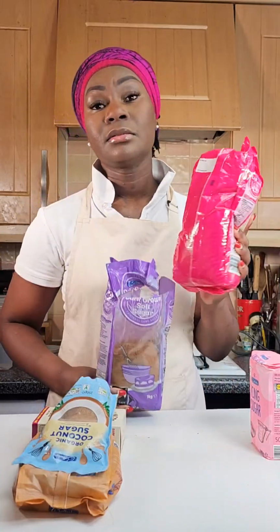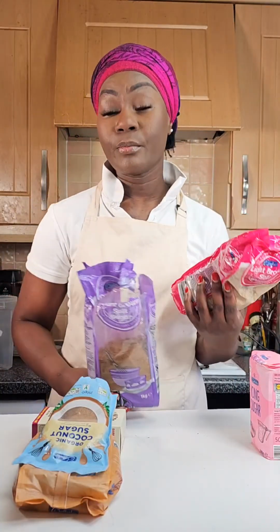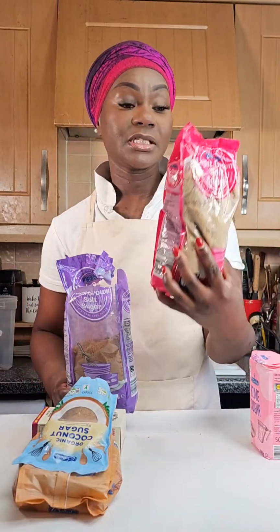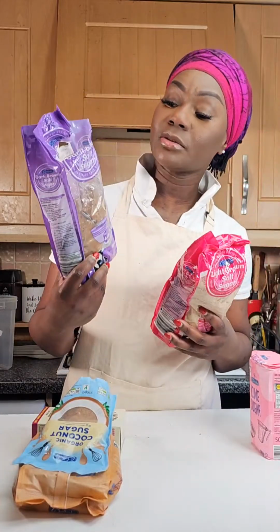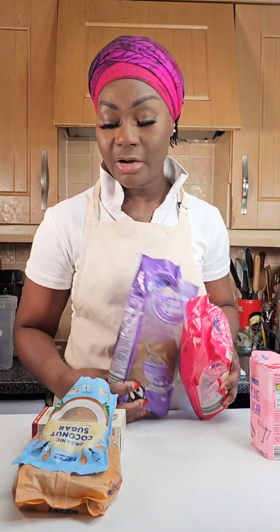And the lighter it looks, why am I stumbling on my words? If it's lighter, the quantity of molasses is less, hence the light nature. And then if it's more intense, you have dark brown sugar.